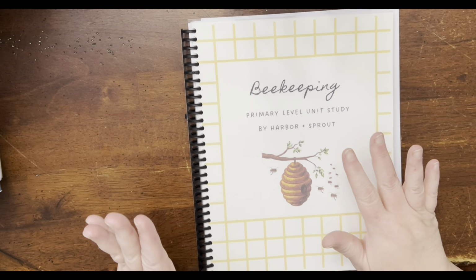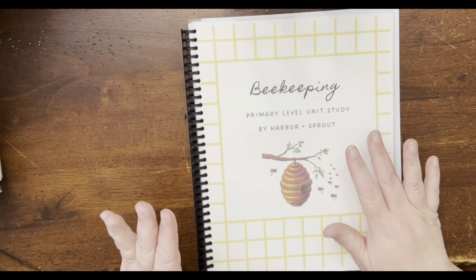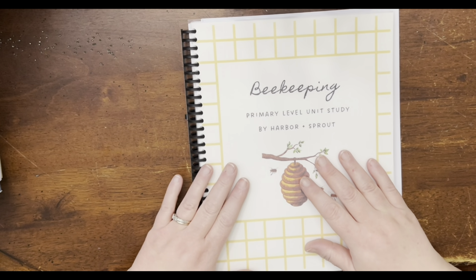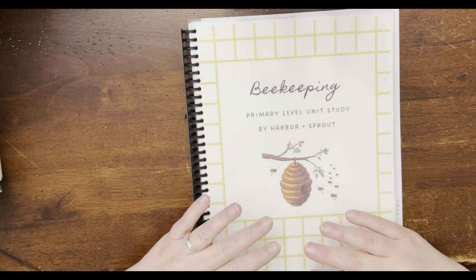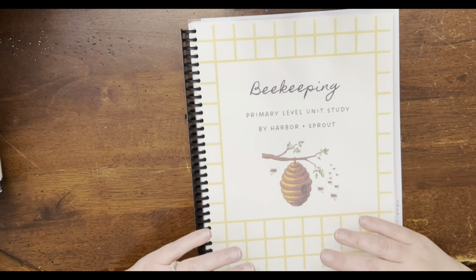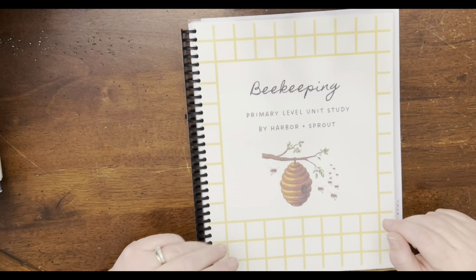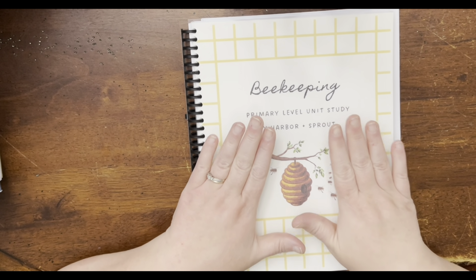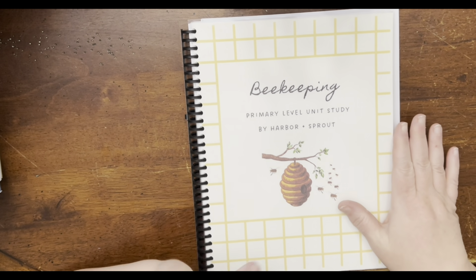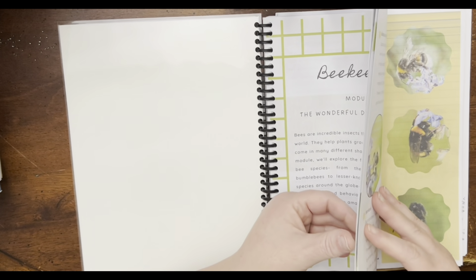I didn't want to go overboard with this, because I found that's the least efficient way to get a unit study done, if you pull too many resources and too many things to go with it. So I tried to keep it fairly simple. He's doing this, and I have a novel to go with it. But let me show you a little bit.